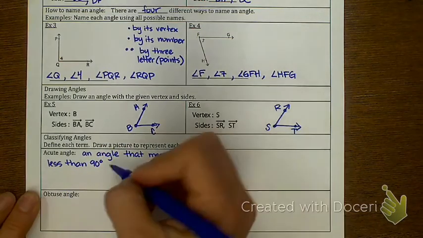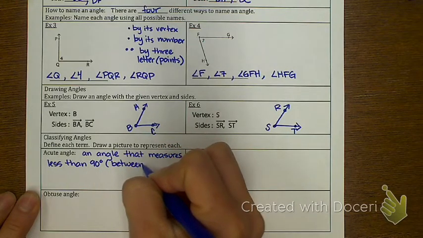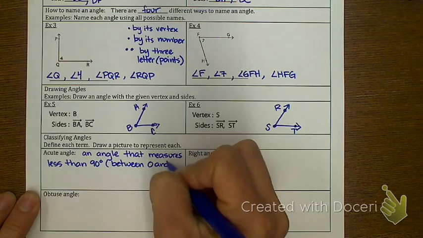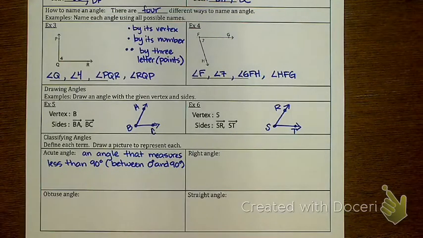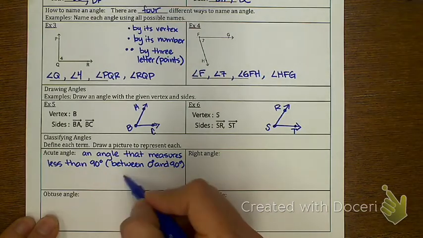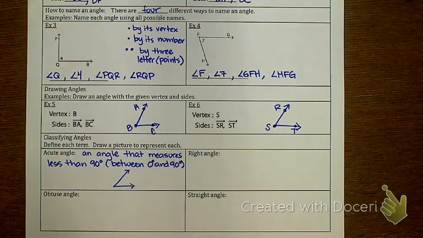Okay, it's specifically between 0 and 90, because we're not going to have negative measure when we're working with angles, so even though it's less than 90, it can't be less than 0. Now, maybe an acute angle looks something like this. It's less than 90 degrees.